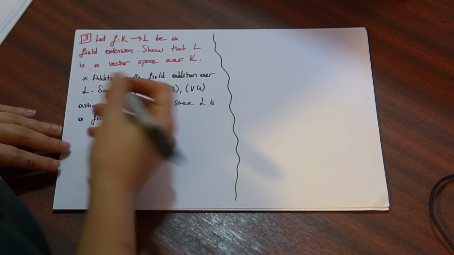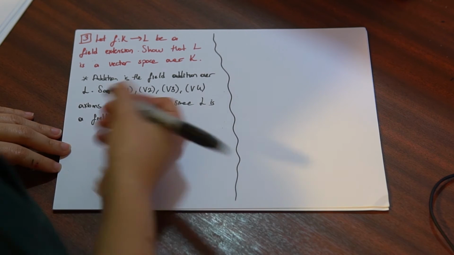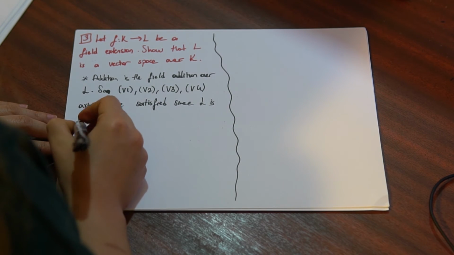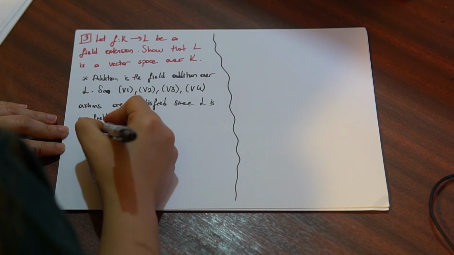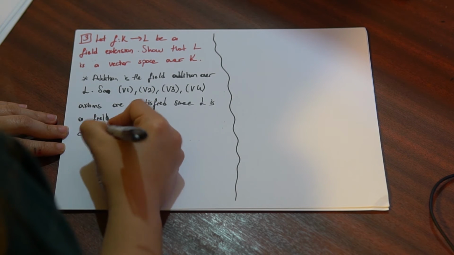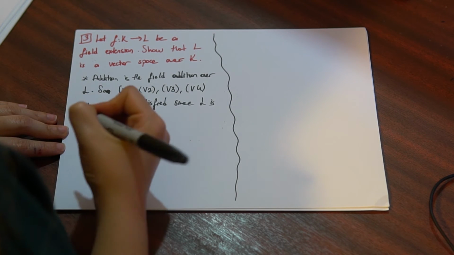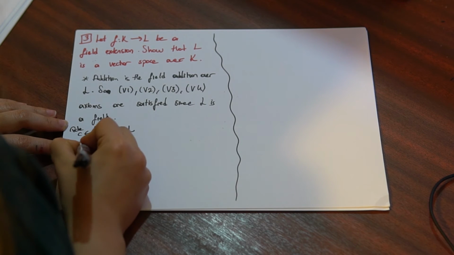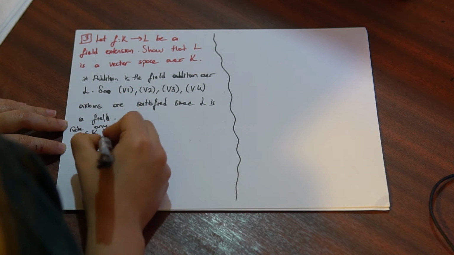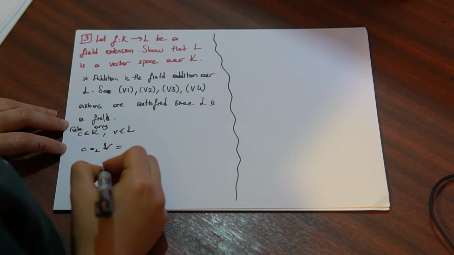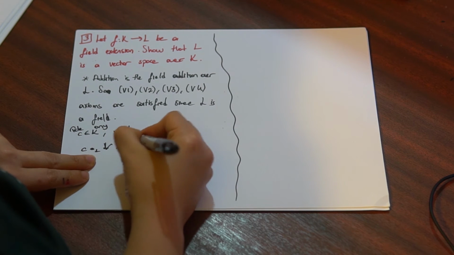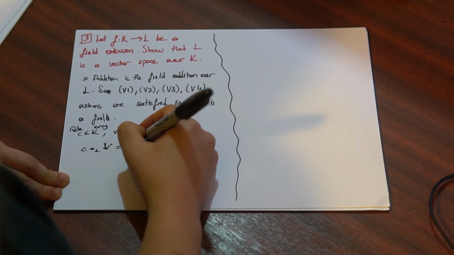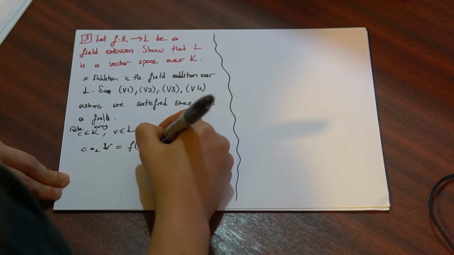Now we also need to define a scalar product. We need to take c in K and v in L, take any. And we need to define this scalar multiplication as f of c times v.